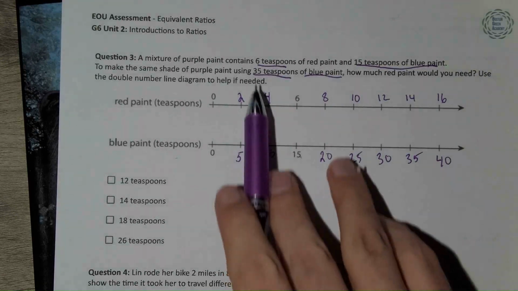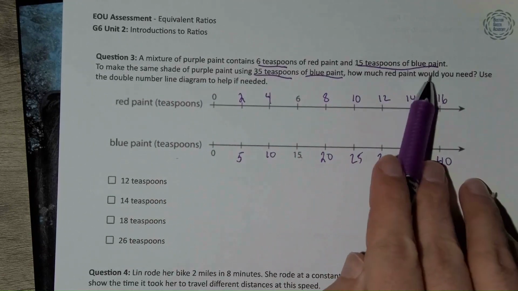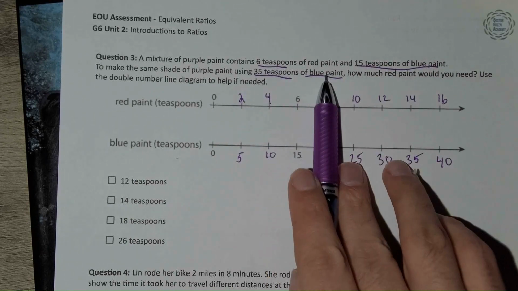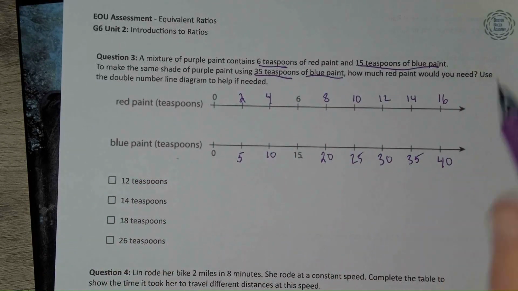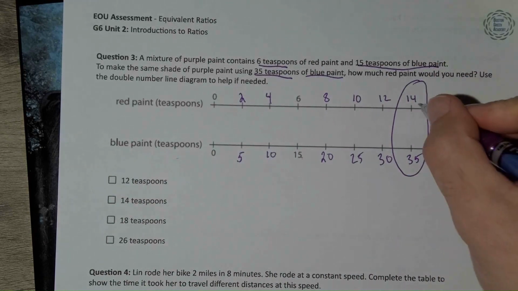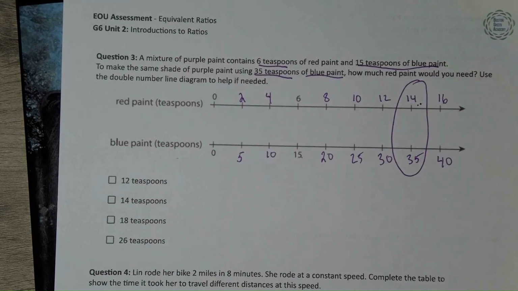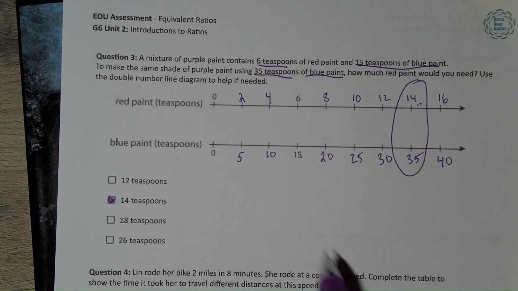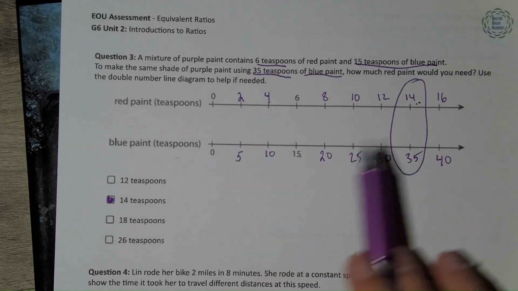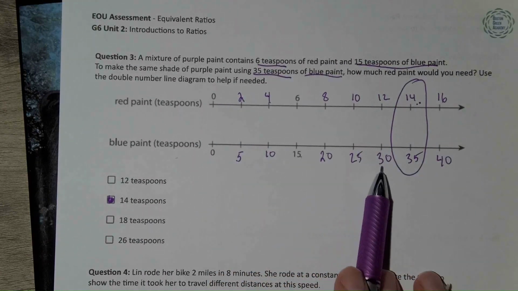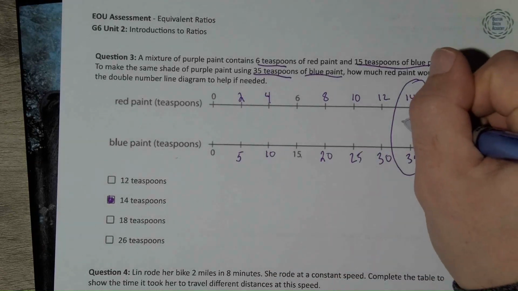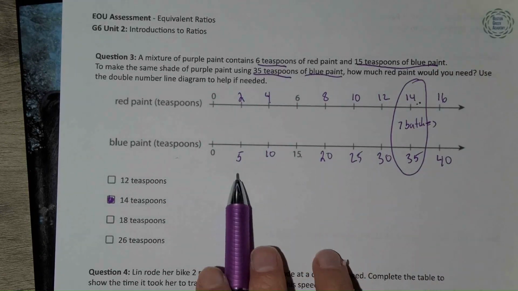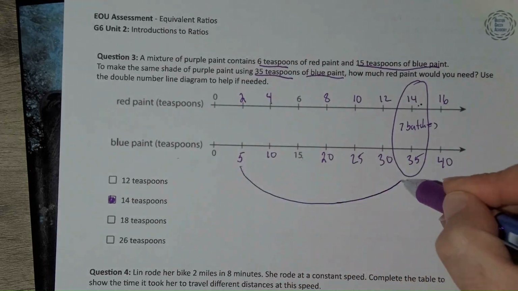And so now this problem asks how much red paint would you need to use? So if we have 35 teaspoons of blue paint, we could see here that we're going to use 14 teaspoons of red paint. So that means 14 teaspoons was our answer. And for fun, this number of batches is 1, 2, 3, 4, 5, 6, 7. This is 7 batches. And so how you could have quickly used your number line is you could have got this 5 here and then multiplied by 7.